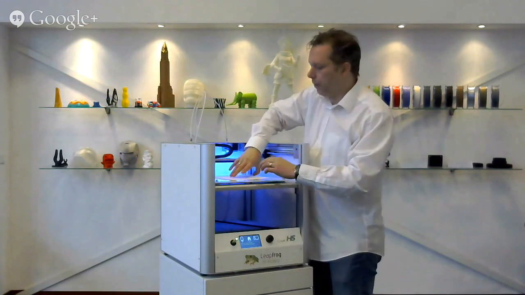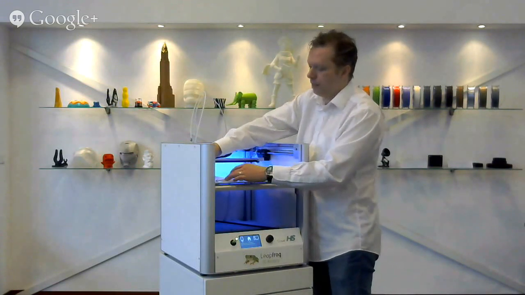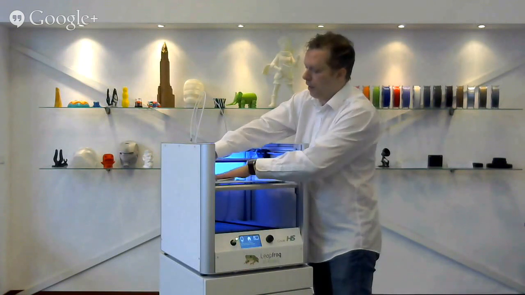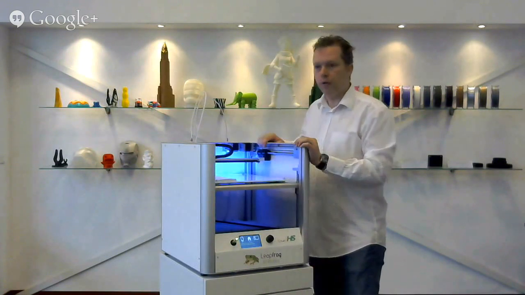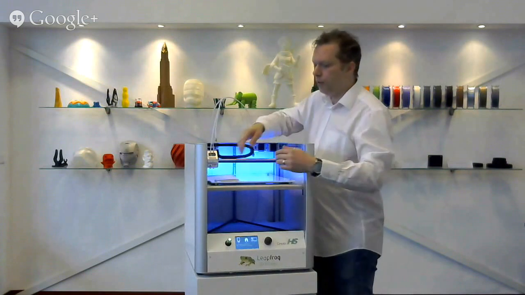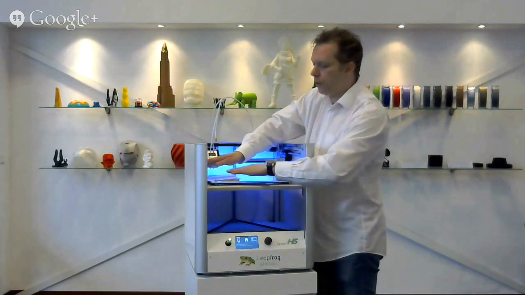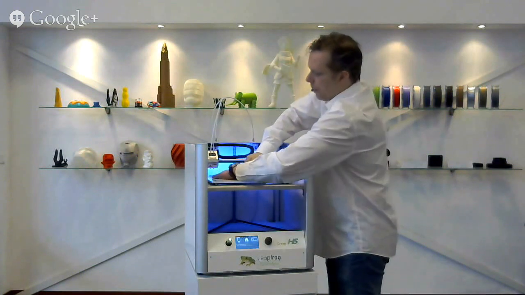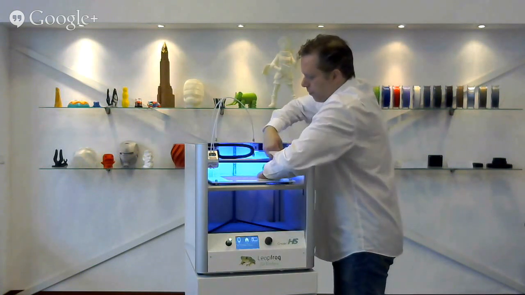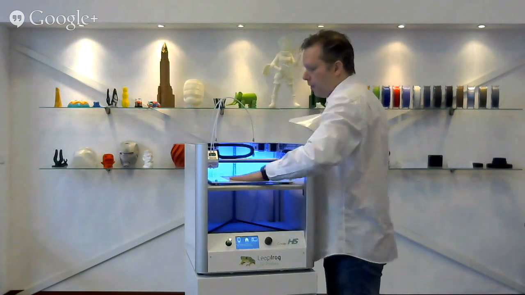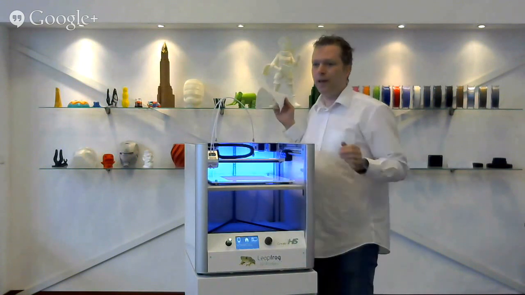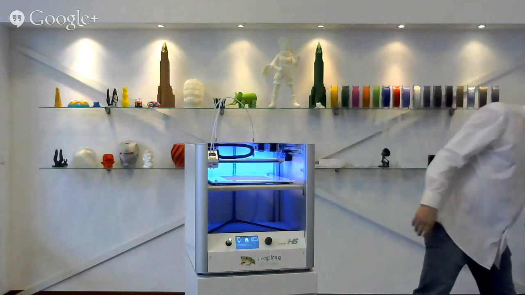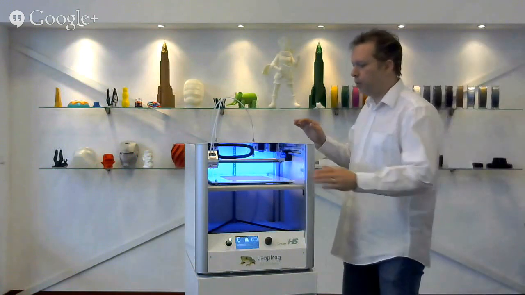Now comes the easy part. Move it up, and while you fold it over, I hope you can see it, you just fold over the whole sticker, push it down, and then swipe it sideways. And that way, you will hardly get any air bubbles underneath. That's the easiest way to put on the sticker.